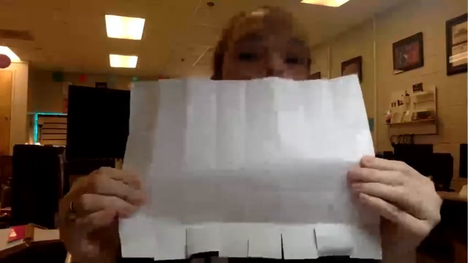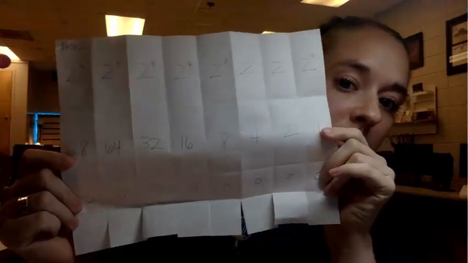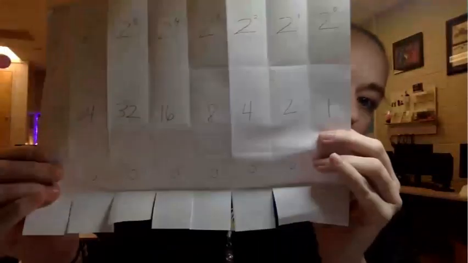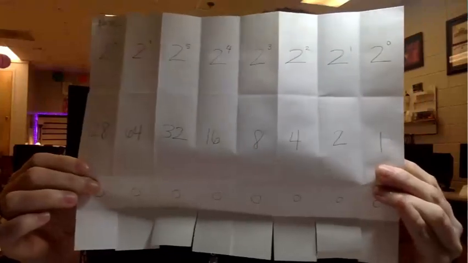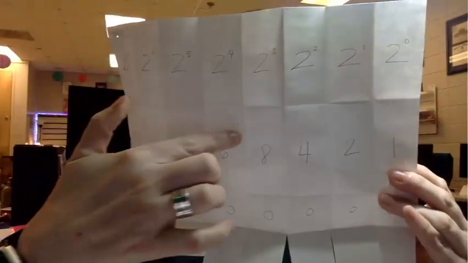Okay, so grab your flippy-do. And we're going to look at the limits of our flippy-do. When we're looking at our flippy-do, how many place values do we have here? 1, 2, 3, 4, 5, 6, 7, 8.